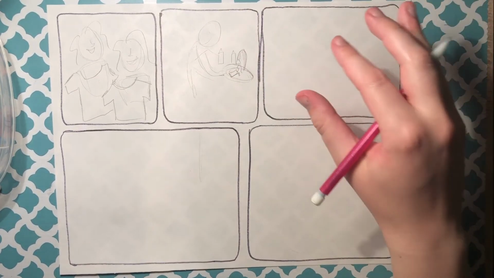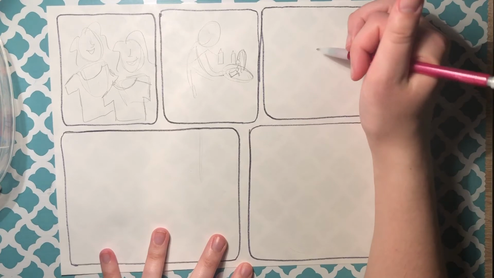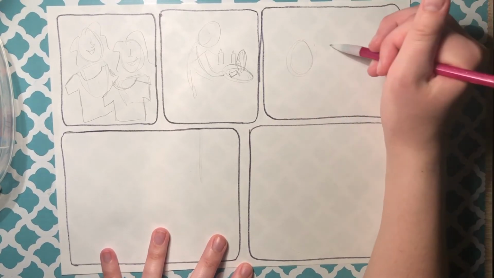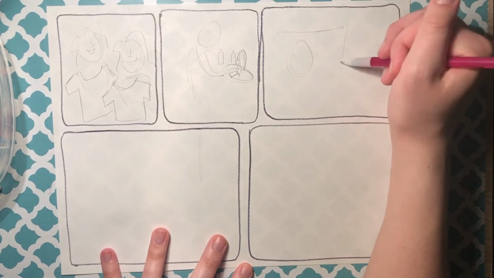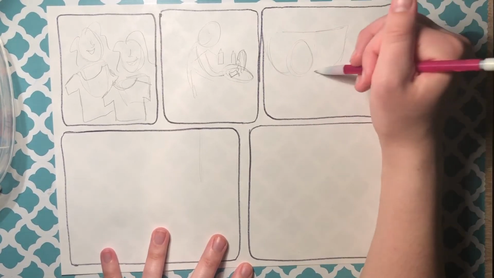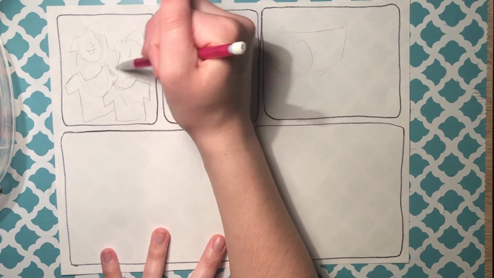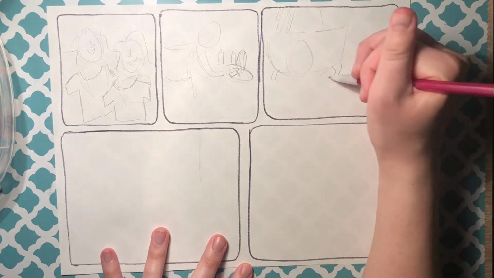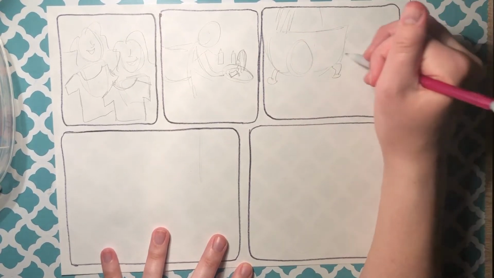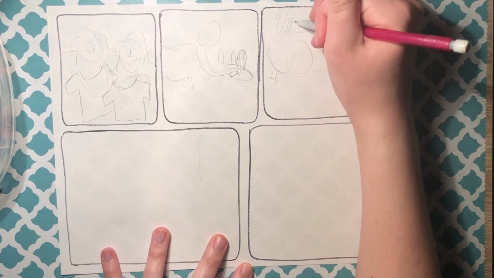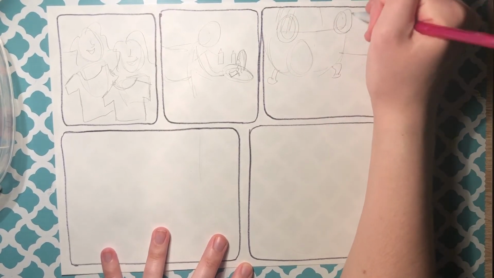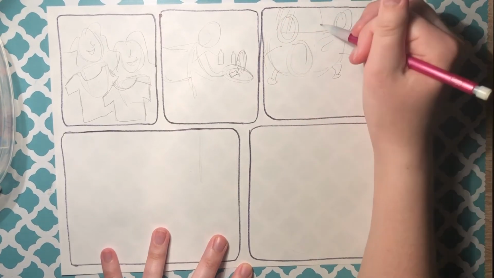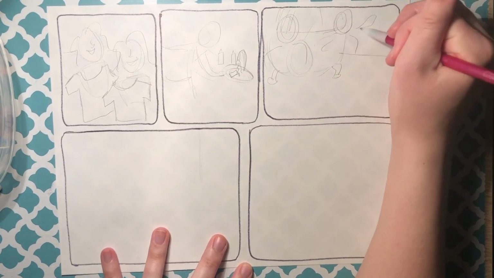Then the climax of the story. We are tie-dyeing. We're in the bathtub. Remember, my setting is in the bathroom. I drew that earlier. And in the background of each one, you can have your setting. And I'm just drawing it really simply. So we are at the bathtub. We are tie-dyeing. We're getting water everywhere.